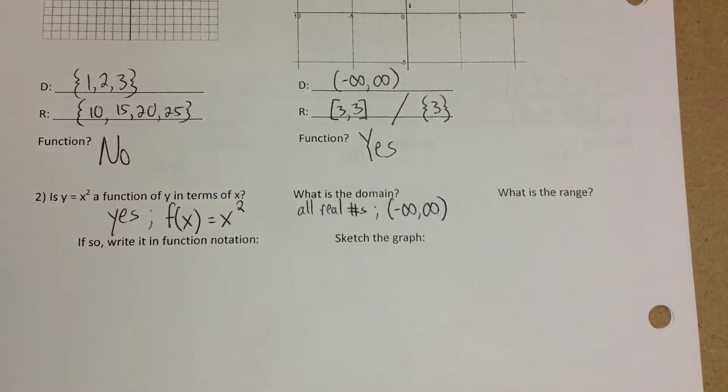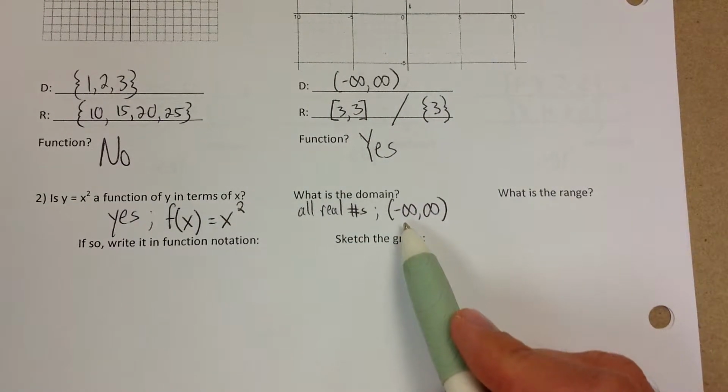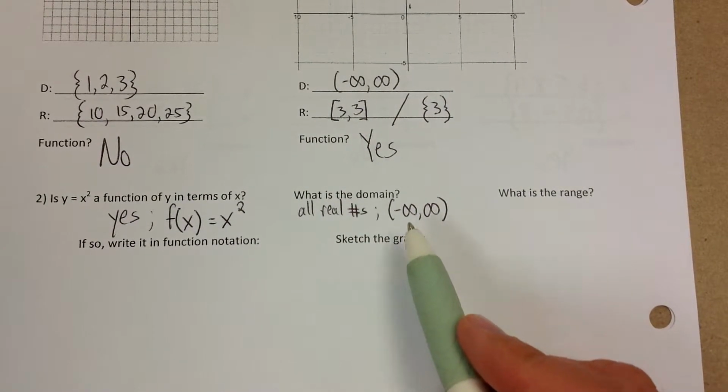Dan, can you read what I'm writing? Okay. I just want to make sure it's large enough. Yeah. No, unless somebody tells you, you must use interval notation. Yeah.